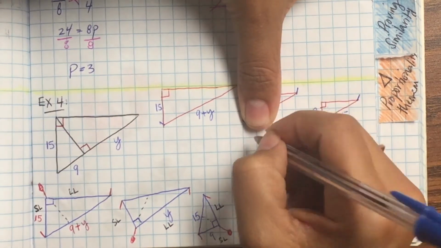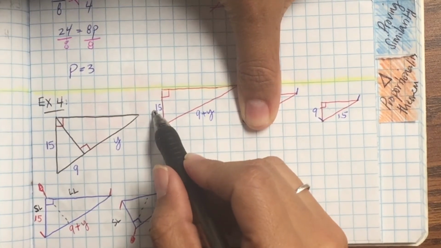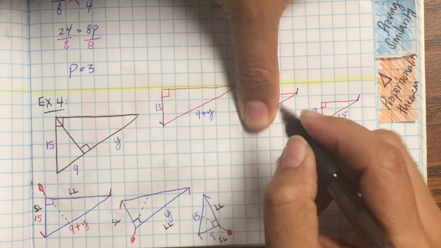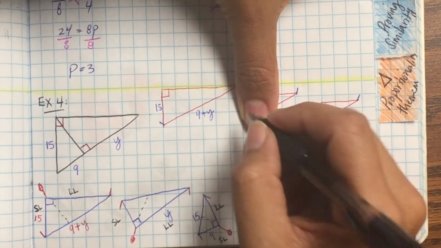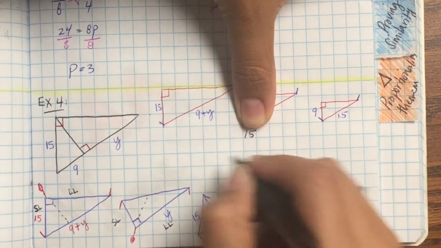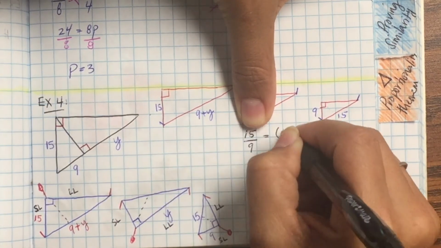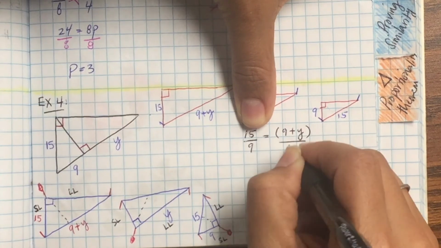So we can go 15 goes with... This is a listening check. Put a box around example 4. We can do figure to figure, I guess. 15 goes with 9, and 9 plus Y goes with 15. So 15 over 9, and 9 plus Y goes with the other 15.